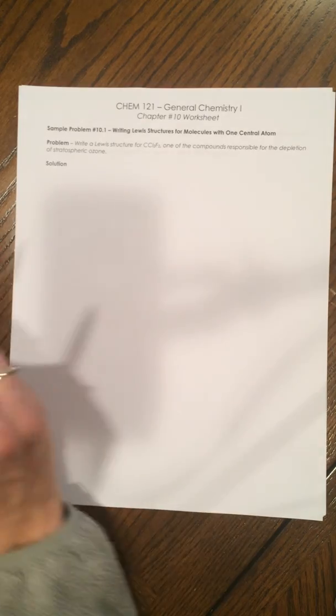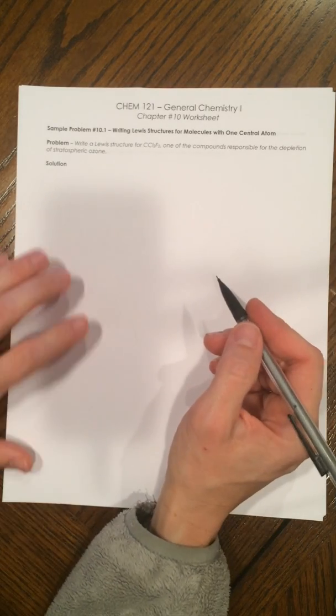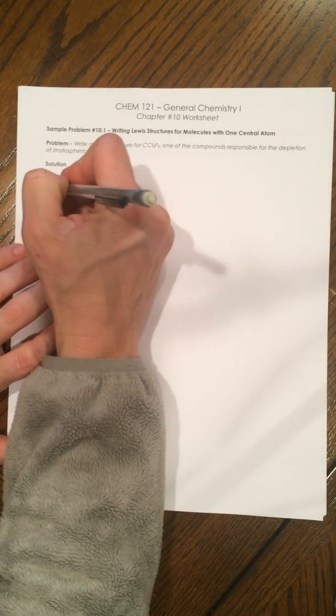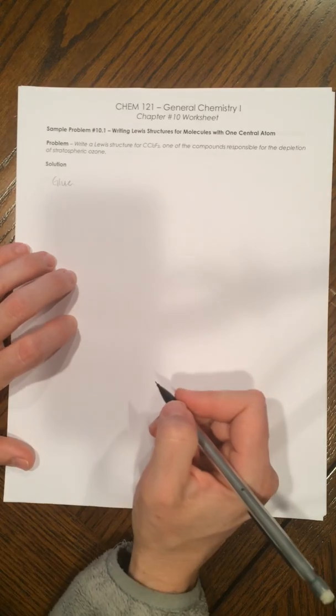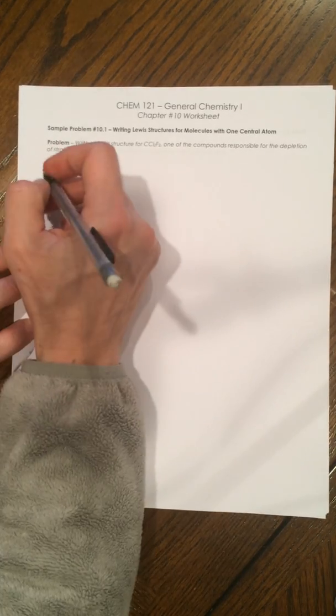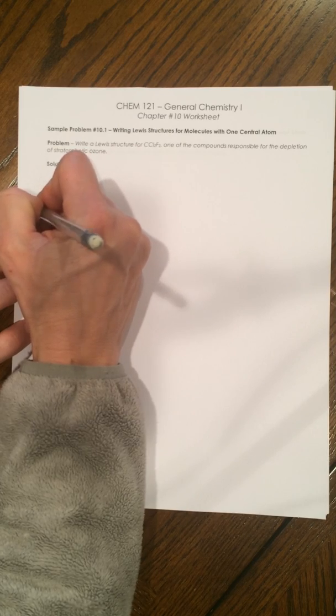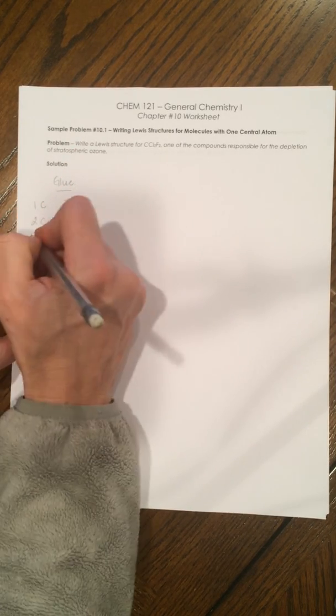Again, one of the compounds responsible for depletion of stratospheric ozone, so one of these ozone depleting compounds. All right, so how do we figure out how much glue we have to hold this molecule together? We have to count valence electrons. So we have to consider the atoms that we have. We have 1 carbon, 2 chlorines, and 2 fluorine atoms.